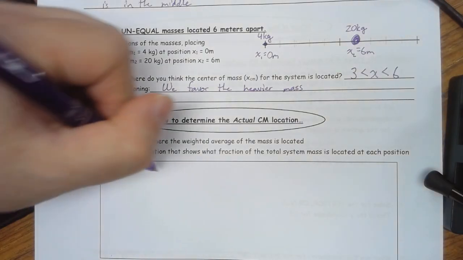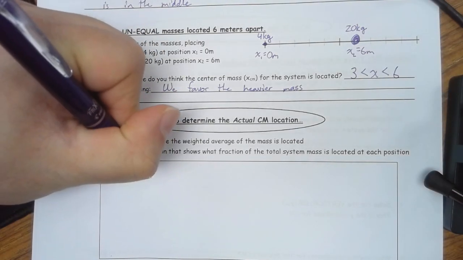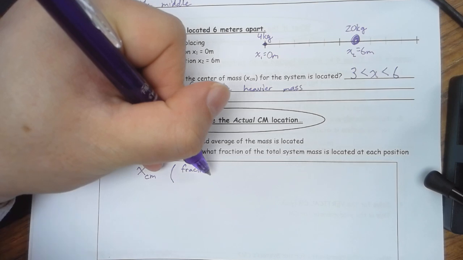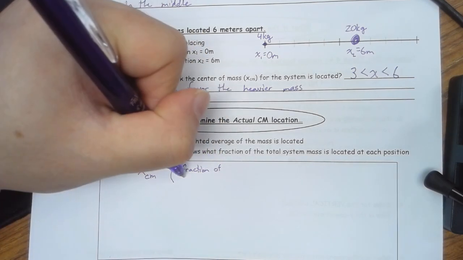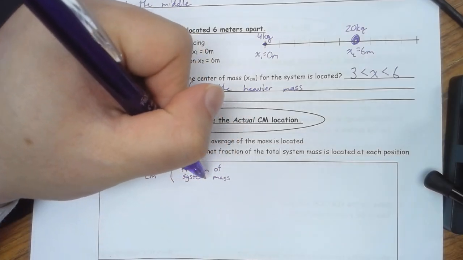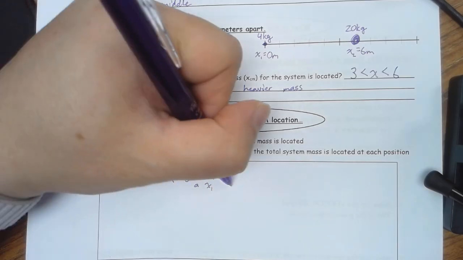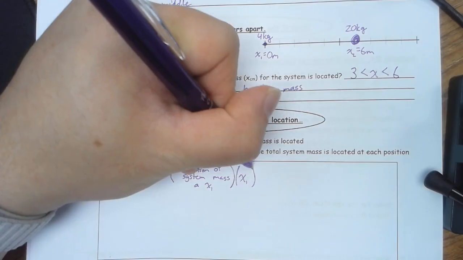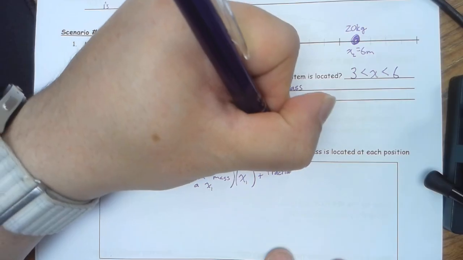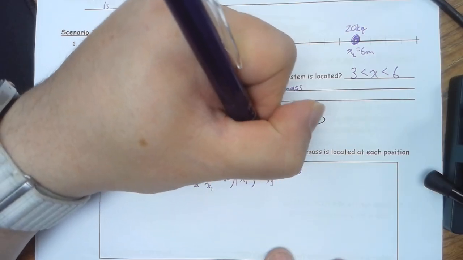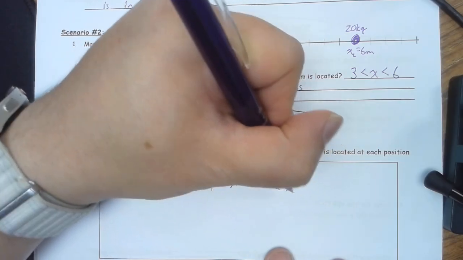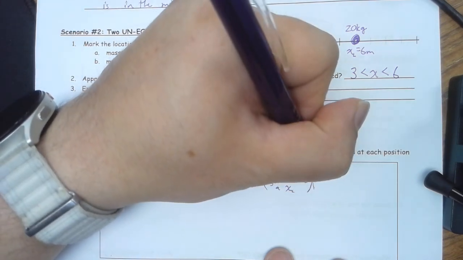So X_CM is the fraction of the system mass at position 1 times its position, plus the fraction of the system mass at position 2 times position 2.